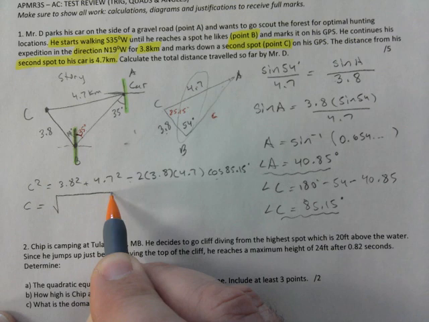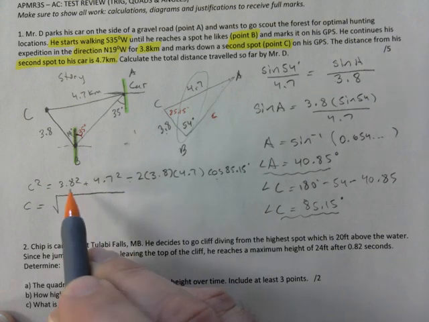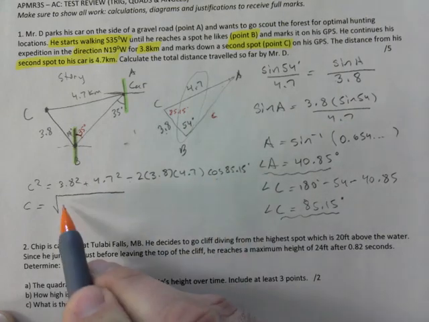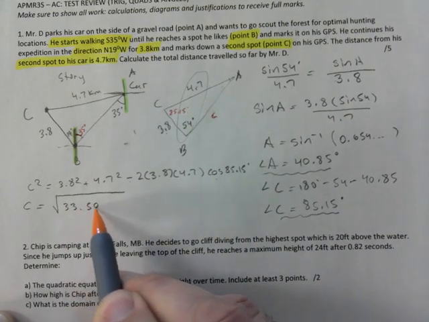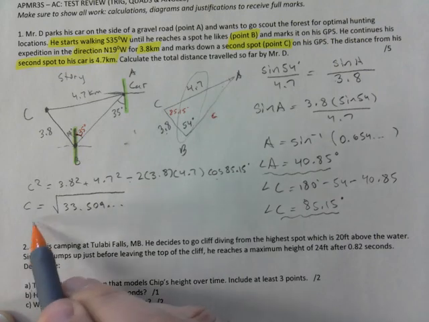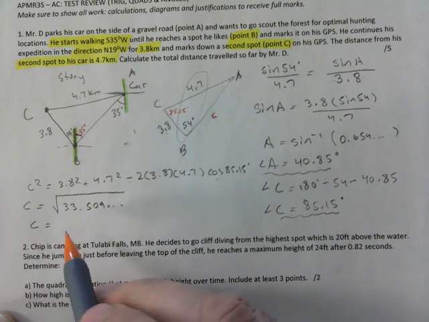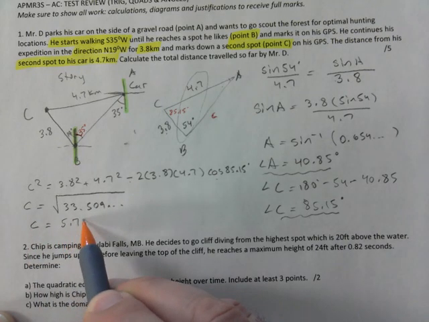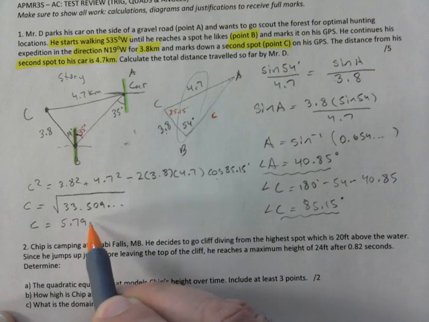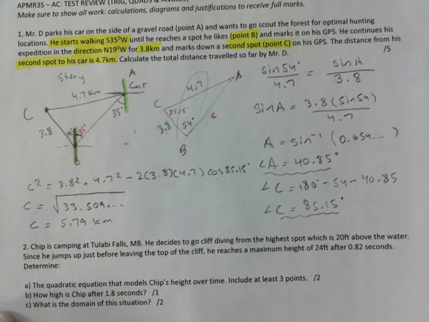I used sine law. Did I use sine law throughout? No, I did go cosine law. So if I enter this whole thing, I get 33.509, and that keeps going, which in turn gives me 5.79 kilometers. I'm still not done.